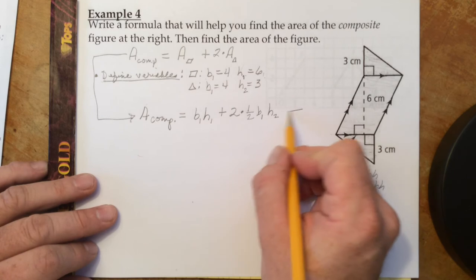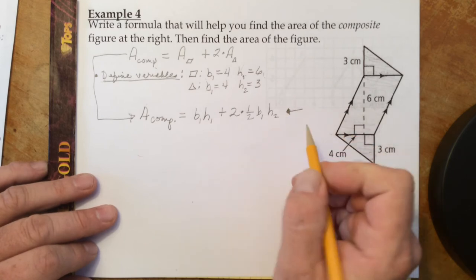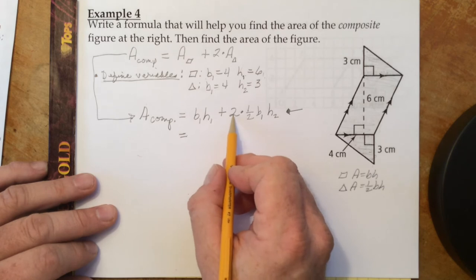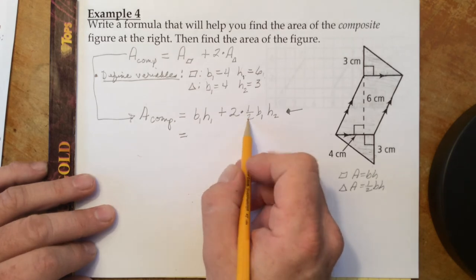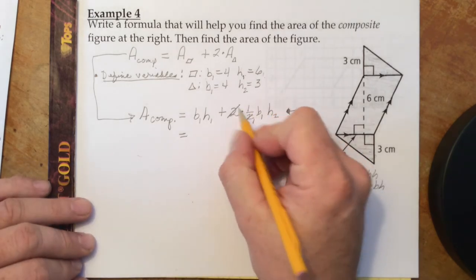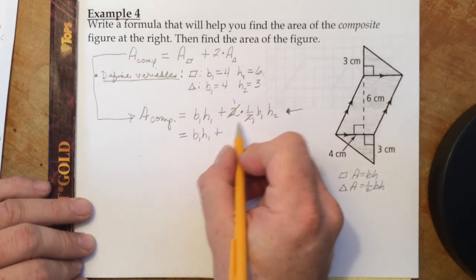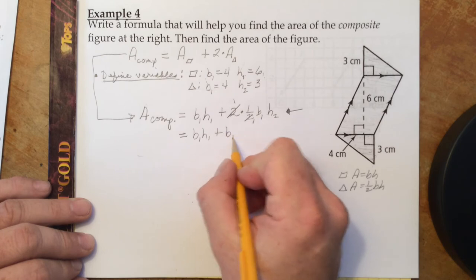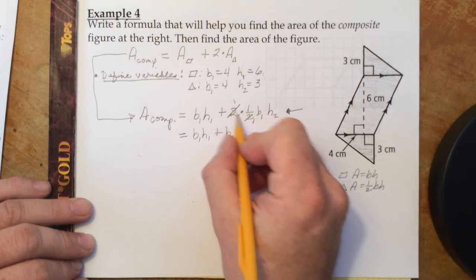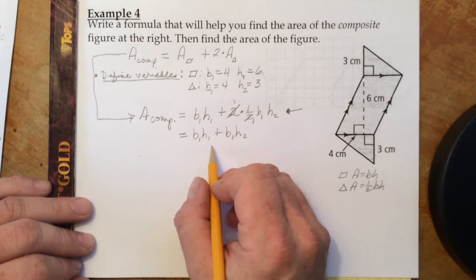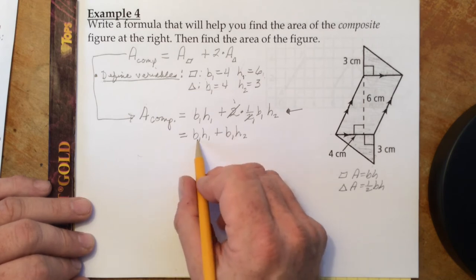We want to simplify the formula as much as we can algebraically. Since 2 times 1/2 divide each other out, we now have B1 H1 plus B1 H2. Notice both these terms have a factor in common, B1.